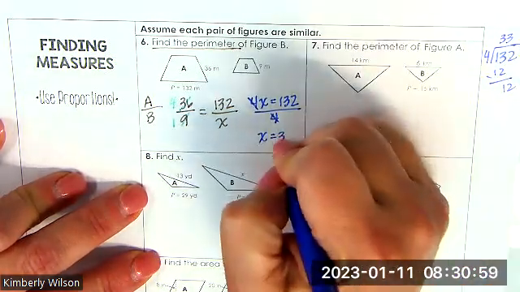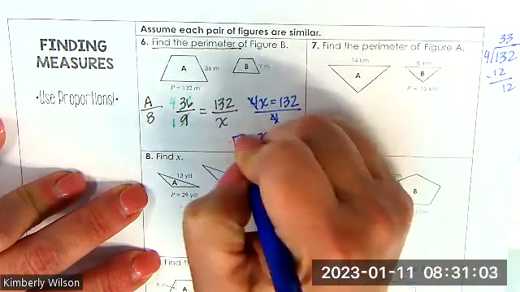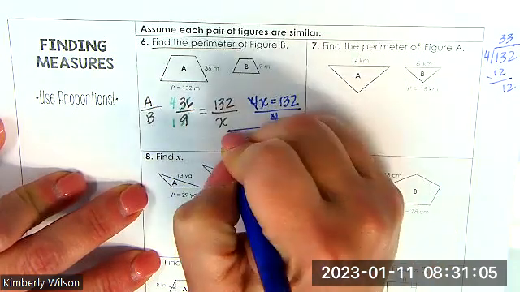So this is 33 meters, and this is the perimeter of B.